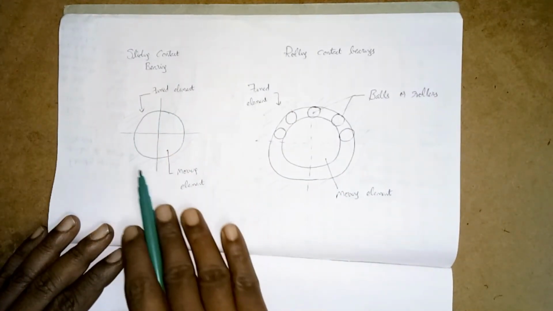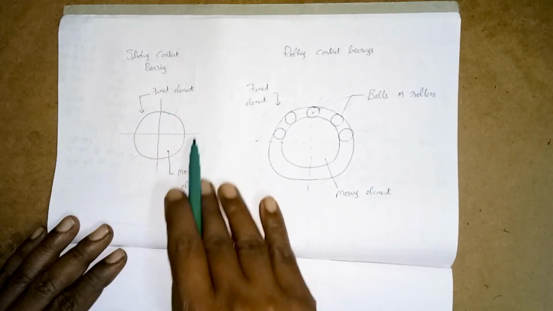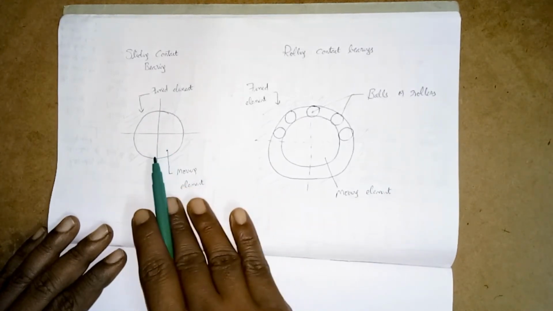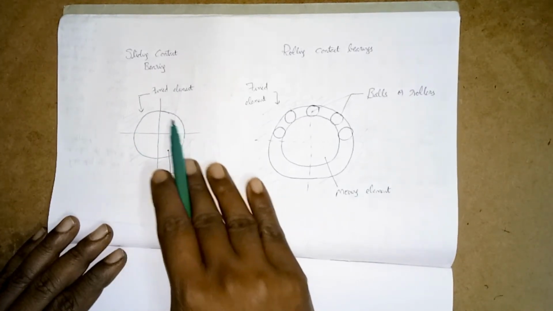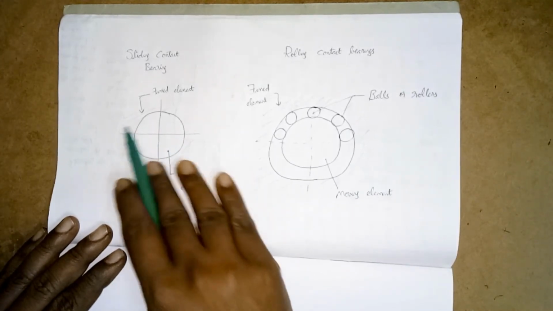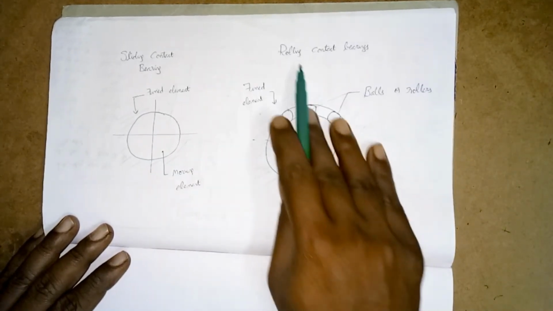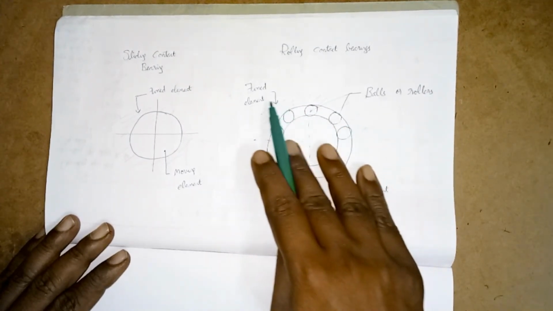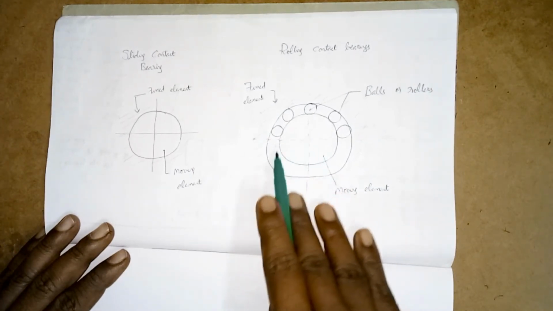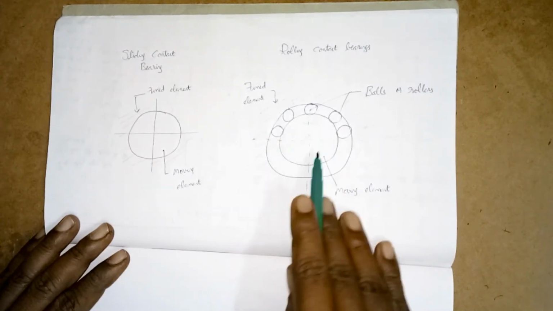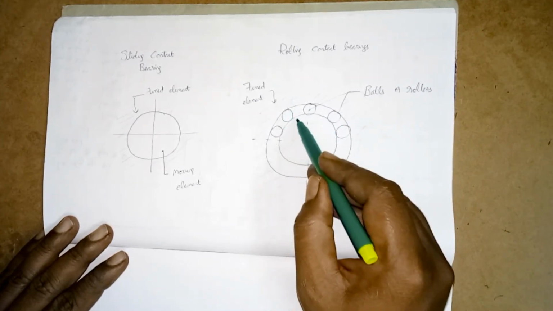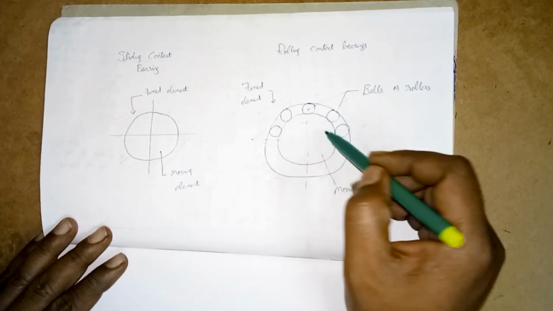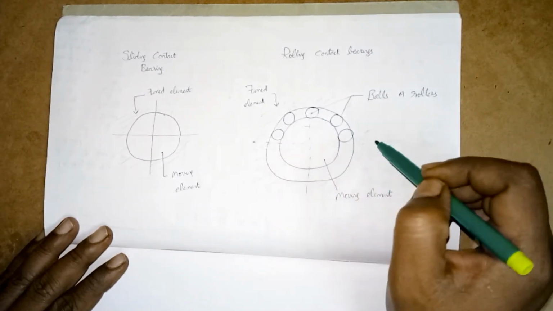In the sliding contact bearing, this shaded one is the fixed element and this circular shape is the moving element. Whereas in the rolling contact bearing, this is the fixed element and this is the moving element, and we can see balls, which are also called rollers.